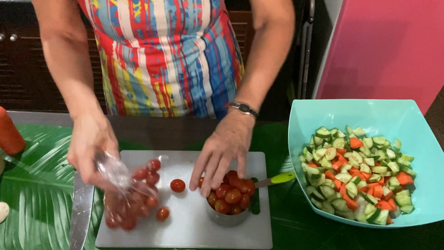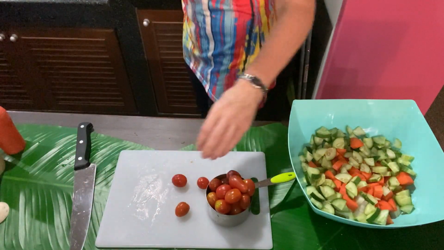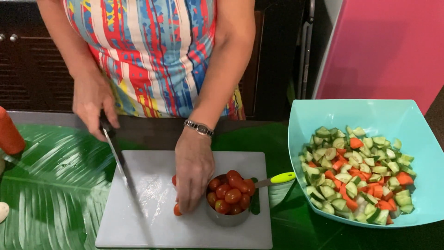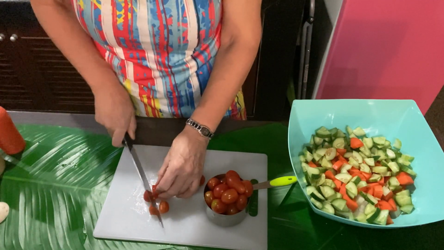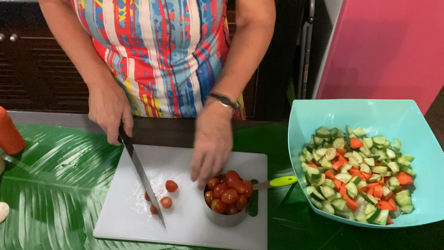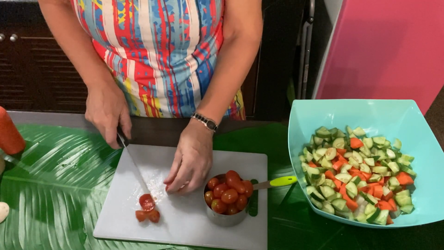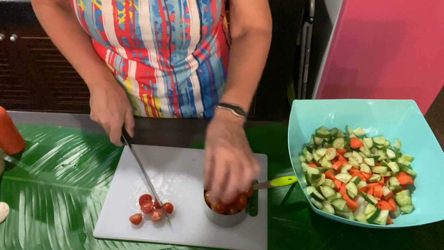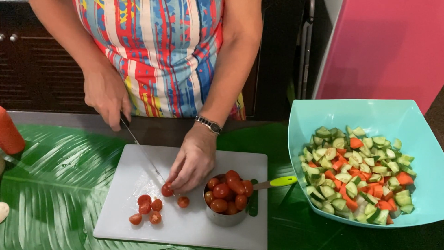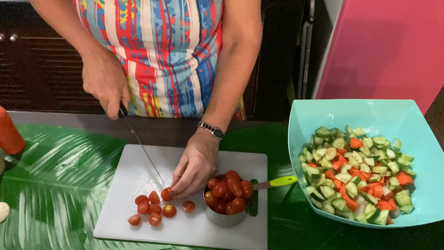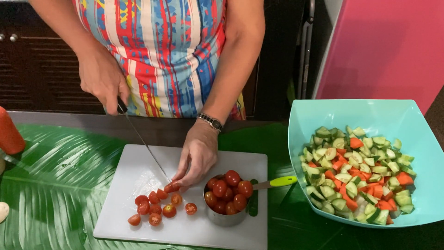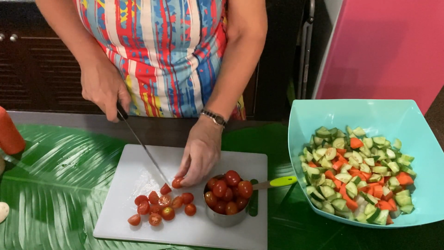I want to cut them because I want the juice in my salad. I like to cut them down the center so that the bones in there kind of stay, they don't come apart, and there's a lot of juice. You've opened up the segments, so it'll get all juicy in the salad.